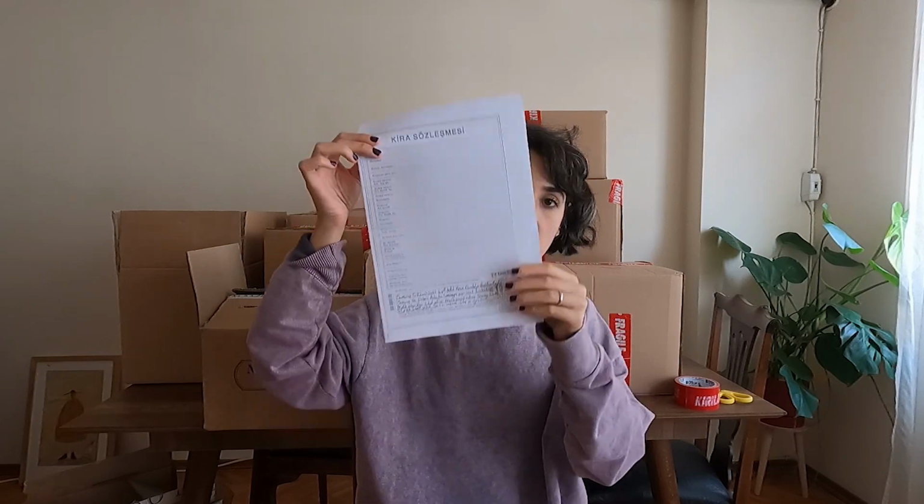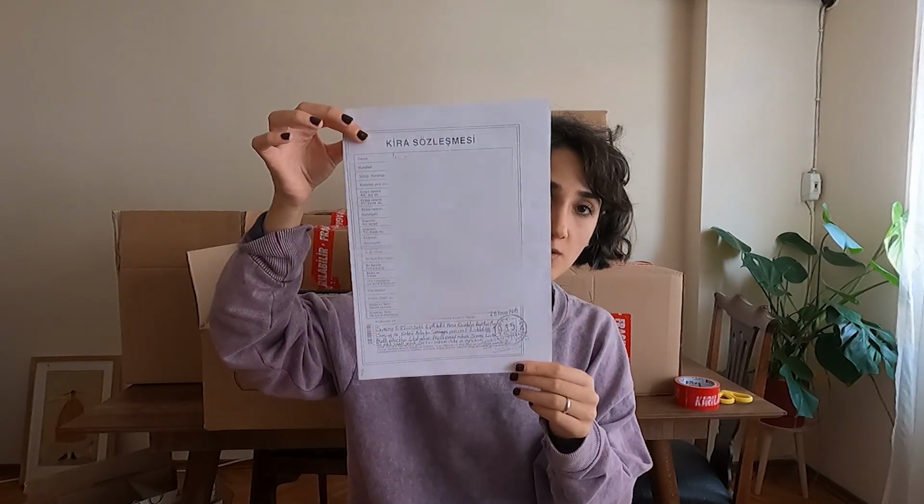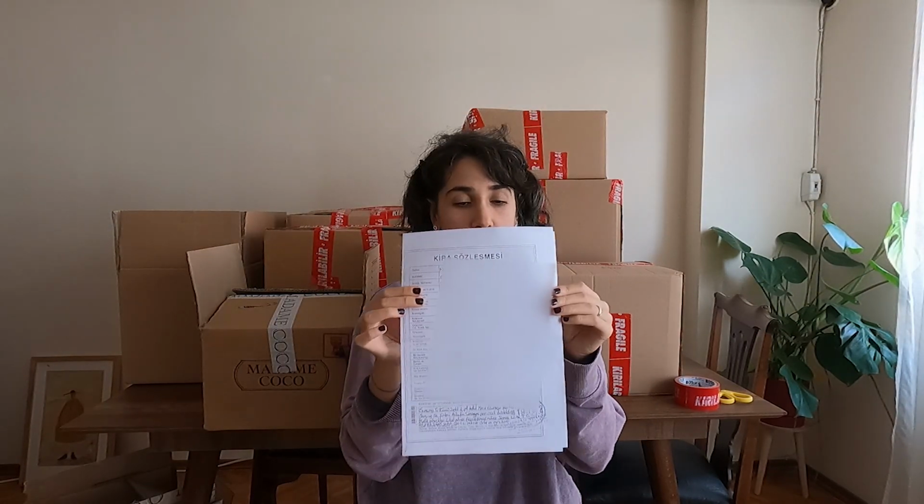So you might ask, what does the contract look like? It actually looks like this. You can find this piece of paper, the blank one, from any stationery store in Istanbul. There are sections that your owner will fill out, like the address and everything.